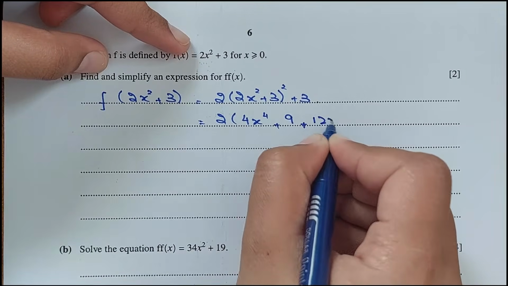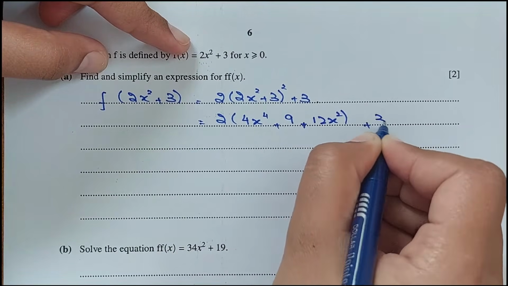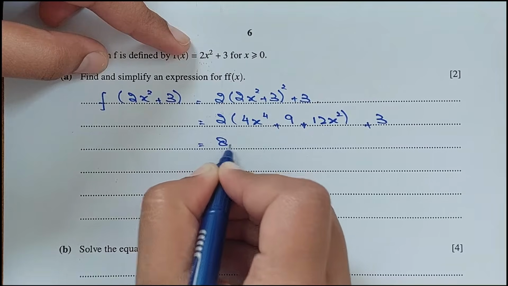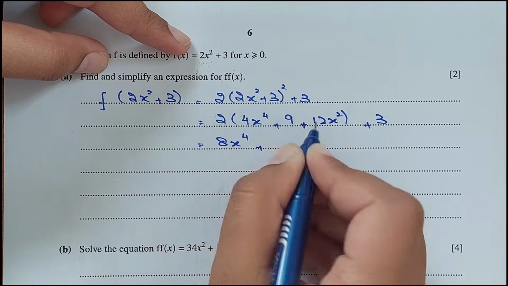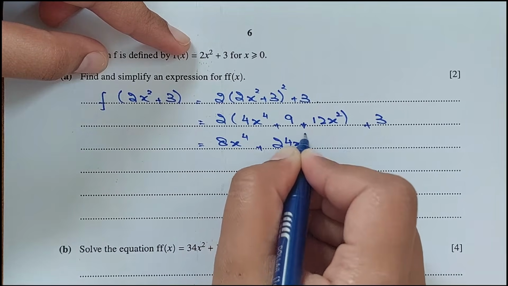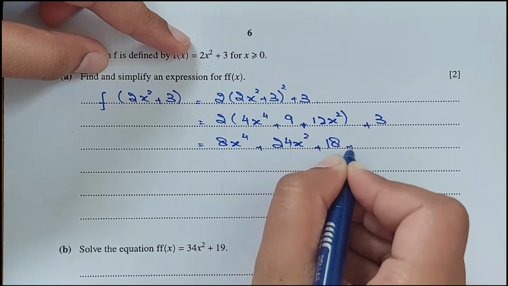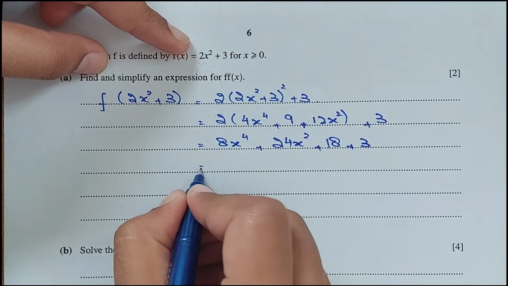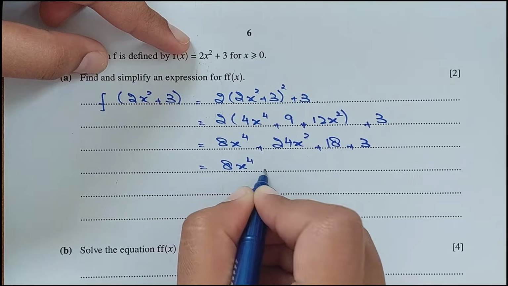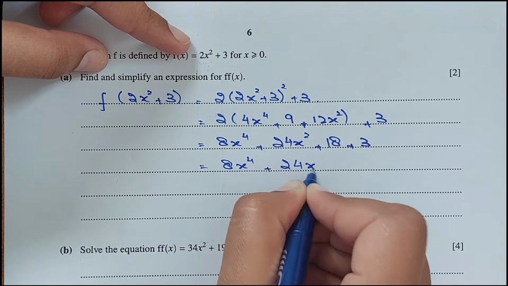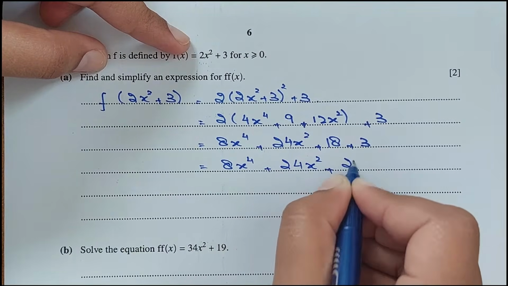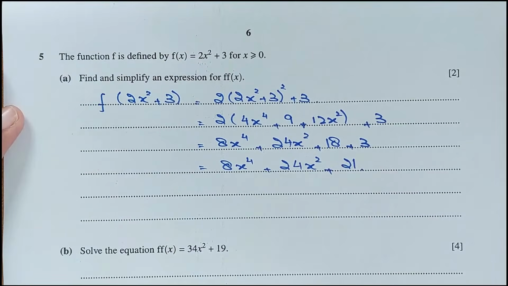Yes, we have 12x squared, and 3 is outside. 2 times 4 is 8, x power 4. 2 times 12 is 24, x power 2. 2 times 9 is 18 plus 3. So 8x power 4 plus 24x squared, and 18 plus 3 would be 21. So this is the simplified expression.